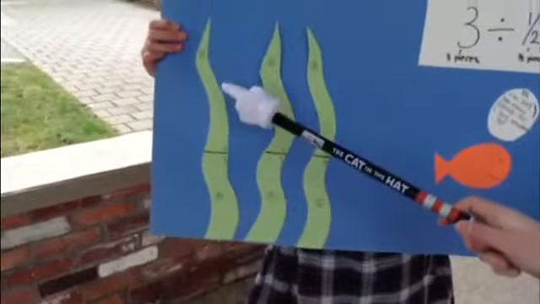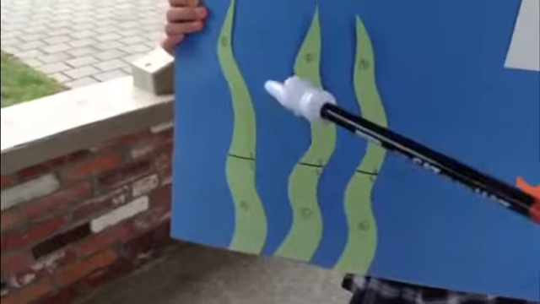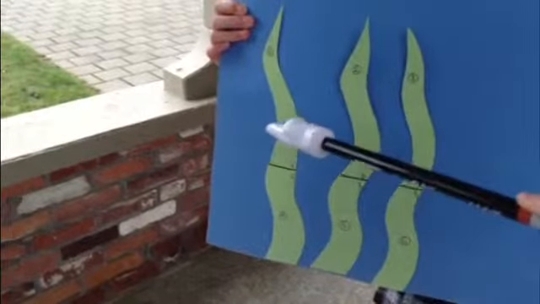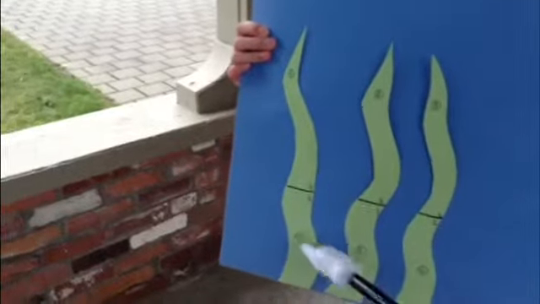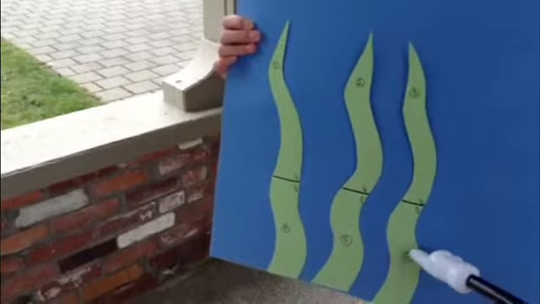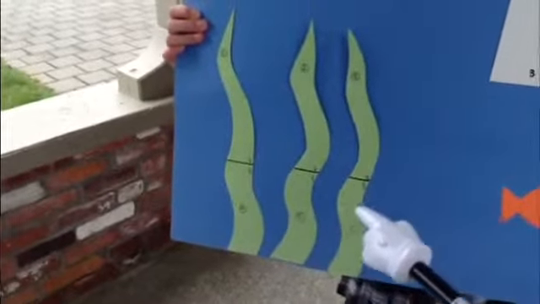Let's do the example. There is 3 pieces of seaweed. If you divide each one into half, how many halves are there in total? 1, 2, 3, 4, 5, 6. Joe the fish can give 6 half pieces of seaweed away.